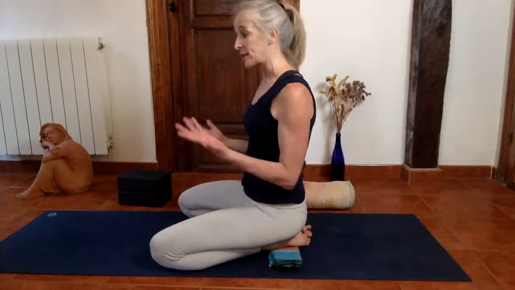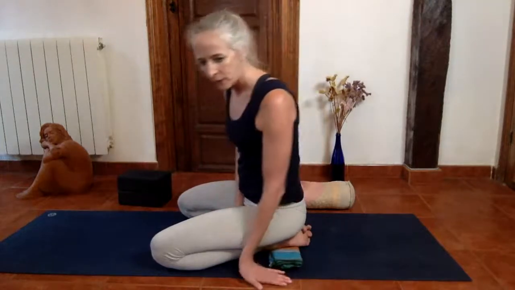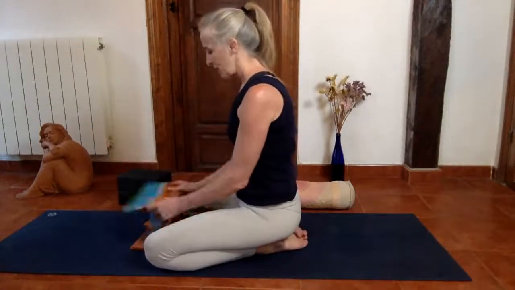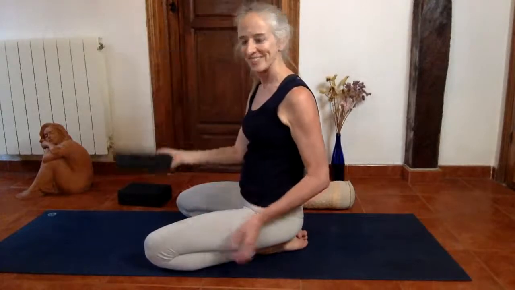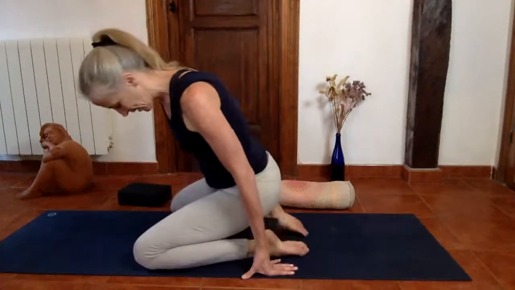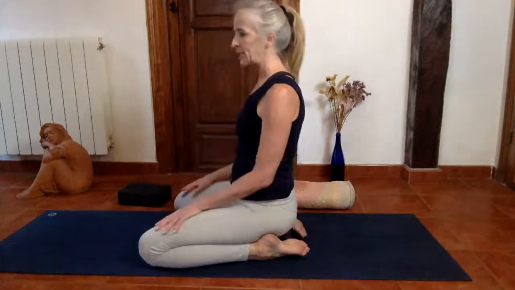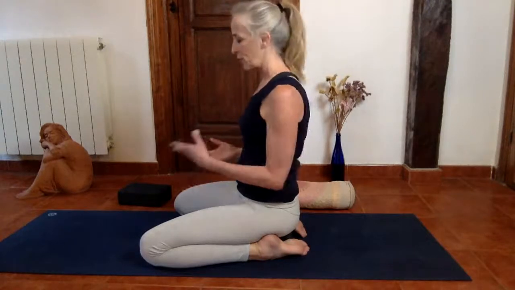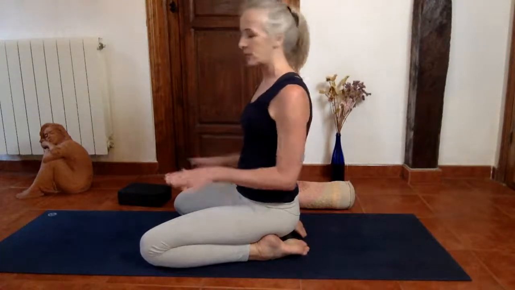And if that is still not possible, what I would also say in that situation is grab a block. Grab a block and sit on the block. So you could have your knees open like this. So if you could all just experiment with that, starting sitting on your heels, is that comfortable? And if it's not comfortable, then look for the option that works best for you.